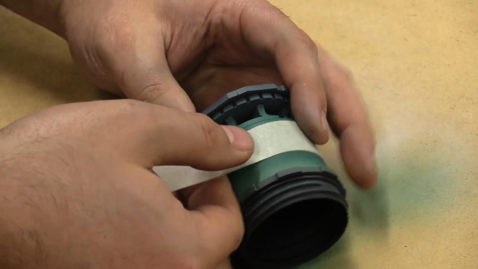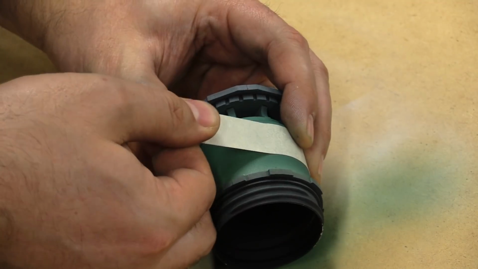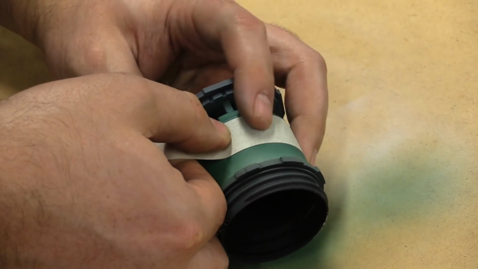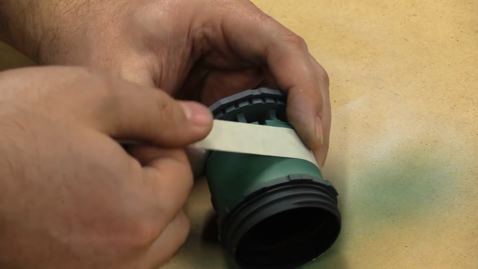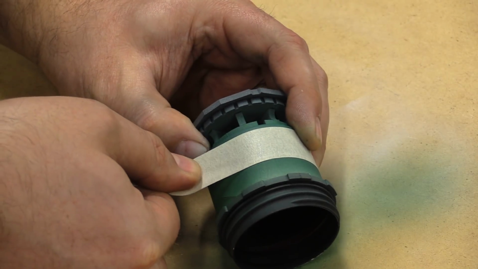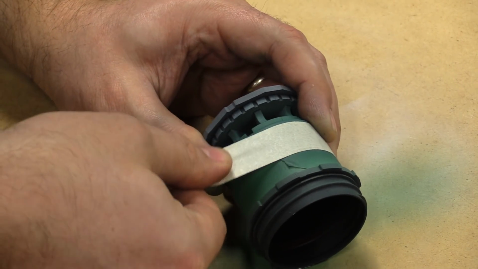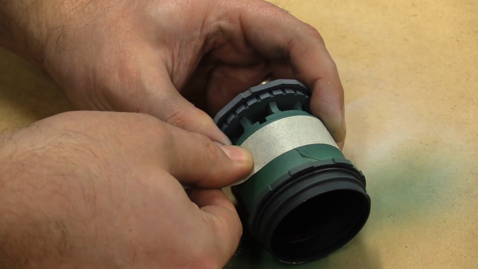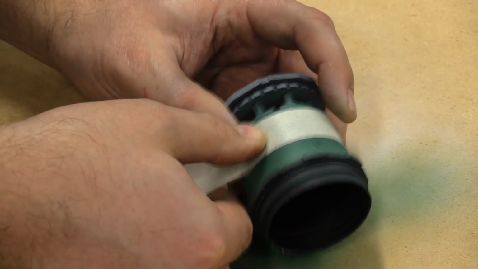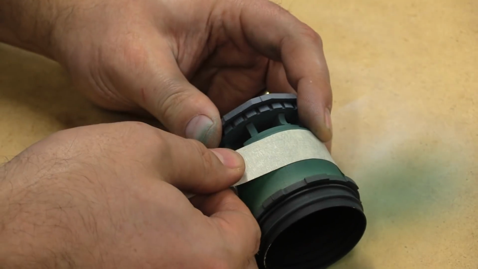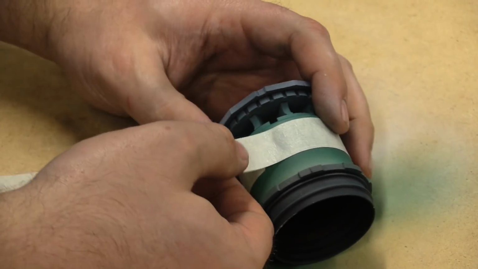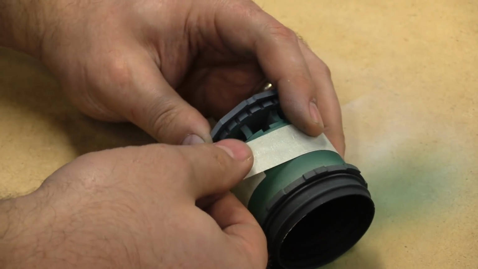I'm going to just try my best to keep it consistent, and you may find yourself, if you're doing this, having to pick it up and put it down a few times just to get it generally in the right spot. I'm also applying a lot of pressure here because I'm trying to get it to curve against the taper of the jar. So that can take a little bit of pressure.